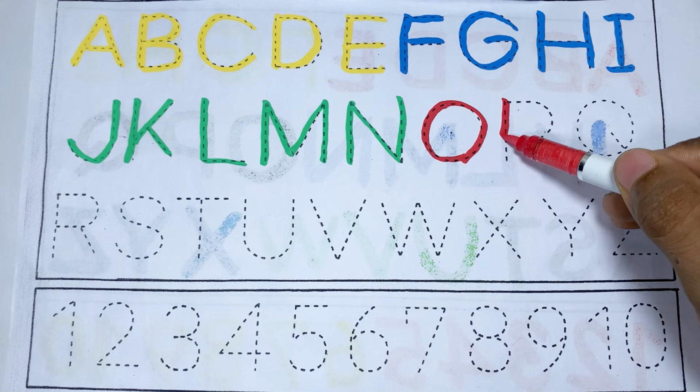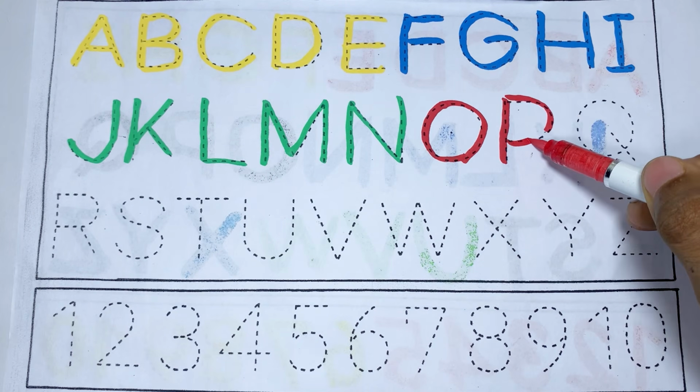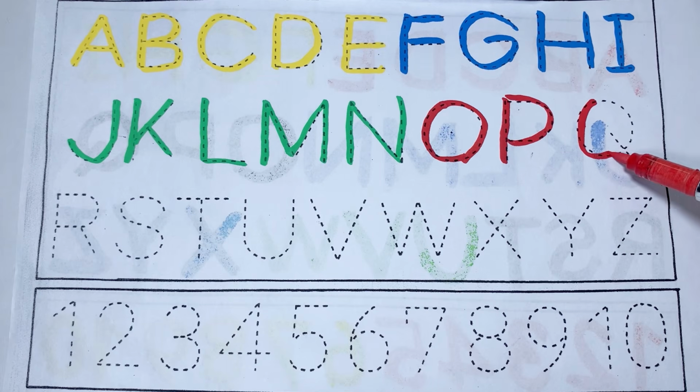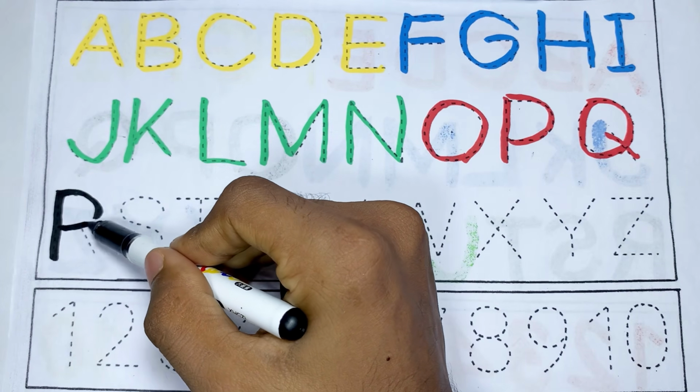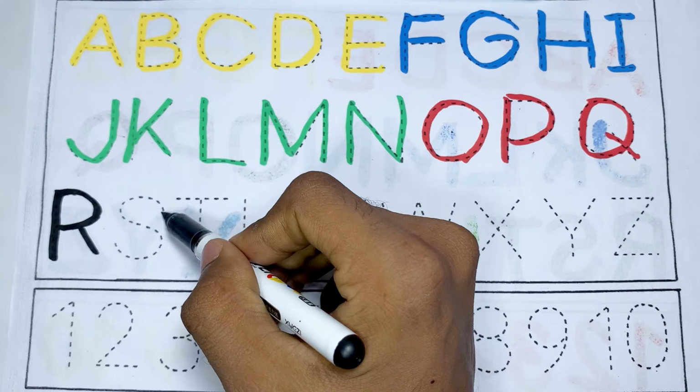O for octopus. P for parrot. Q for queen. Kids, now you draw R and use black color. R for rose.